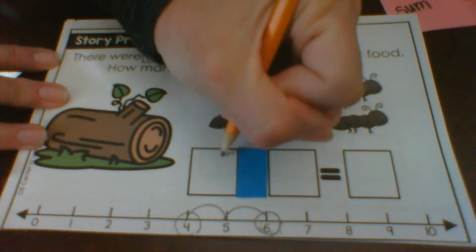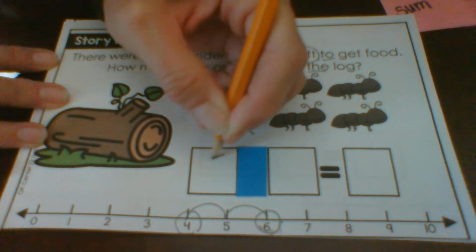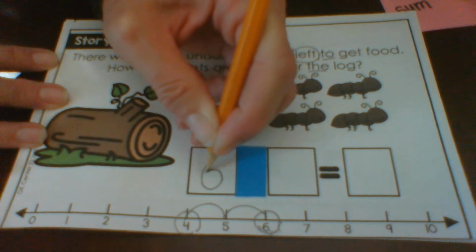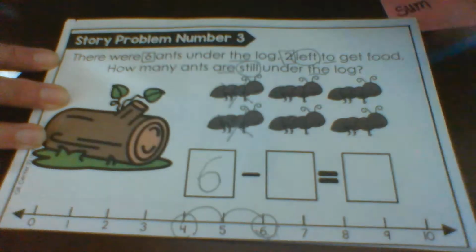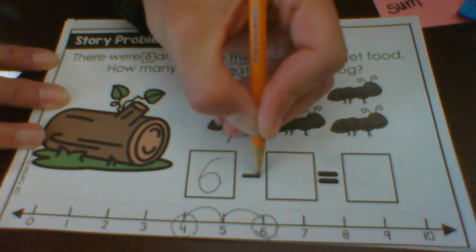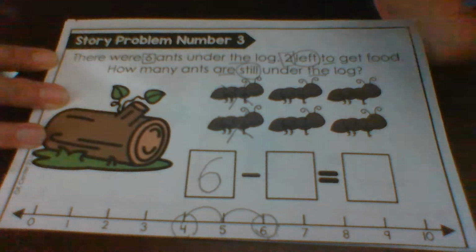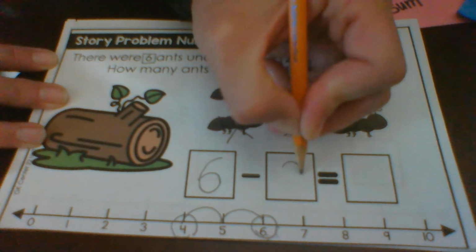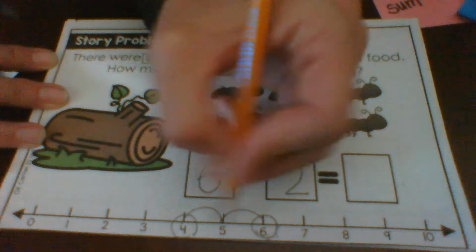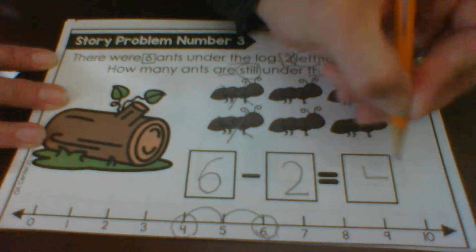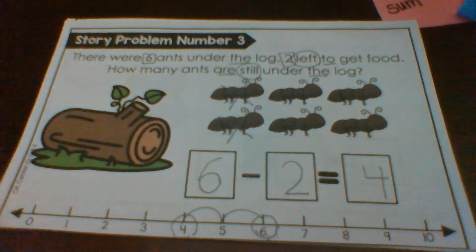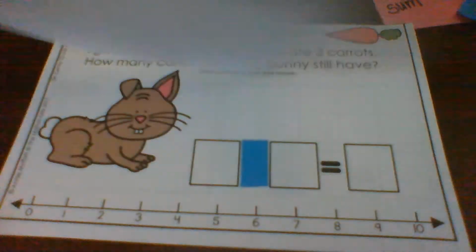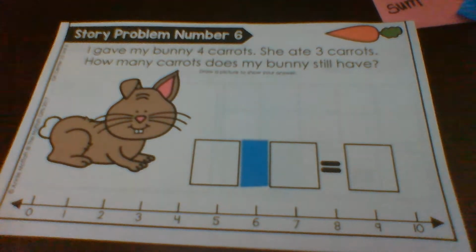So remember, no laughing about my upside down writing. 6 minus, good, make sure you do your minus sign right after your 6. Just like we read top to bottom, left to right, our story problem, our number sentences go left to right. So 6 minus 2 equals 4, you told me. Good job. 6 minus 2 equals 4. Super-de-duper. All right, next one.